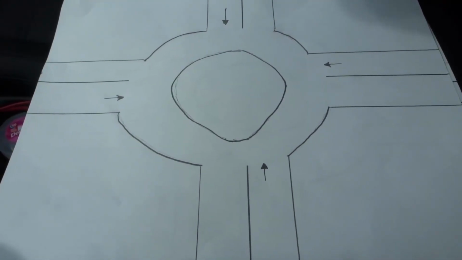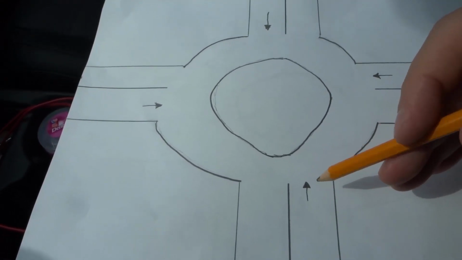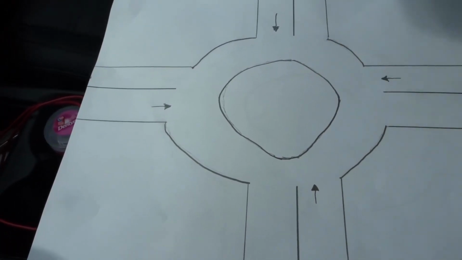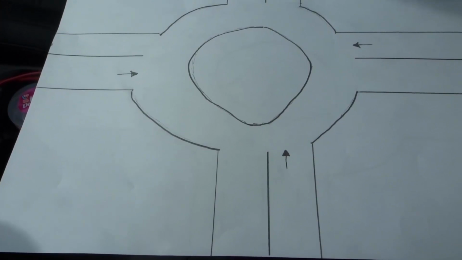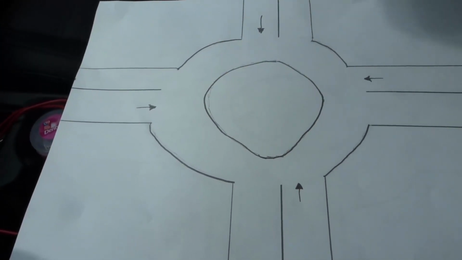So obviously for these roundabouts, I'm demonstrating them using the idea that the driver is driving on the right side of the road. But obviously if you're driving on the left side of the road, because that's where you live, then you're going to have to do the opposite. So you're going to be driving on the left and going towards the left.